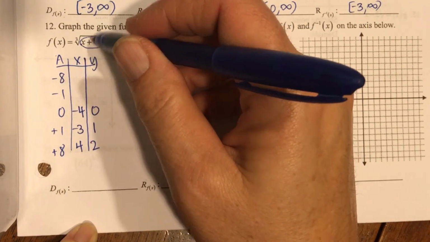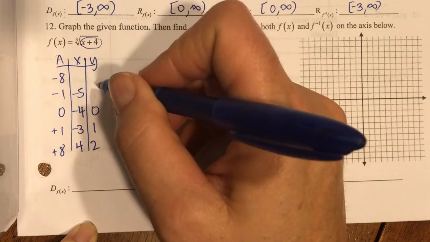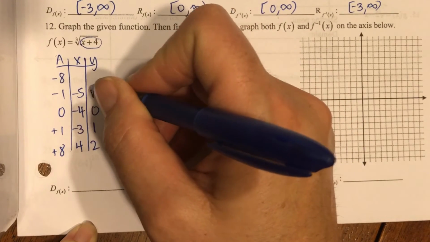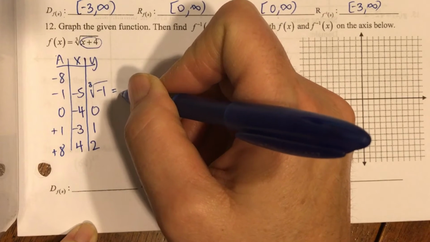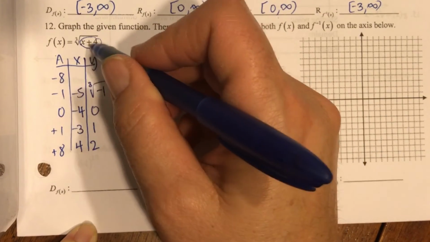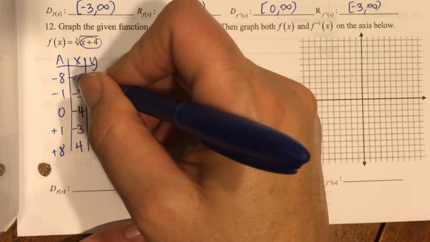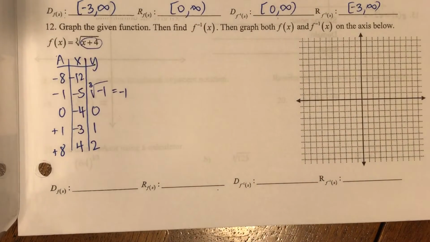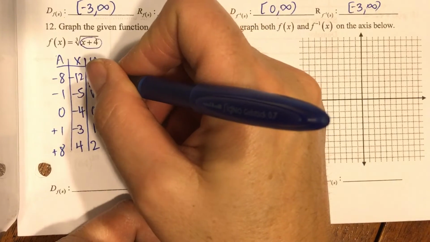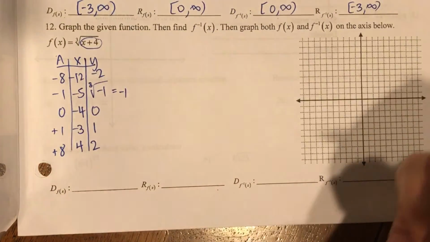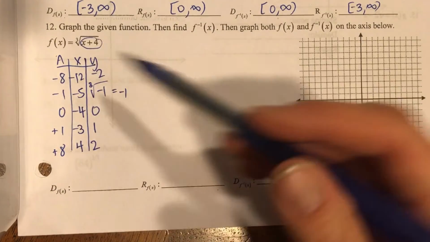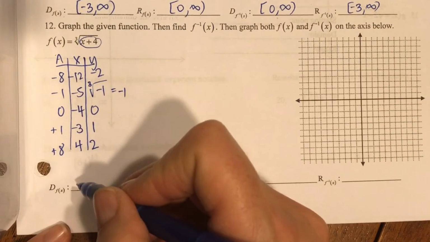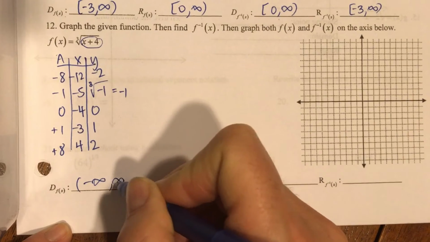To get this to be -1, I actually need a -5. And that's going to be the cube root of -1, which is, in fact, -1. And then to get a -8, I would actually need a -12. Is that right? -12 plus 4 is -8. Cube root would be -2. Are there any restrictions here? Not really. So the domain is -infinity to infinity.